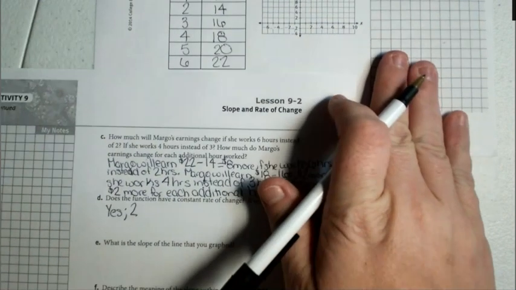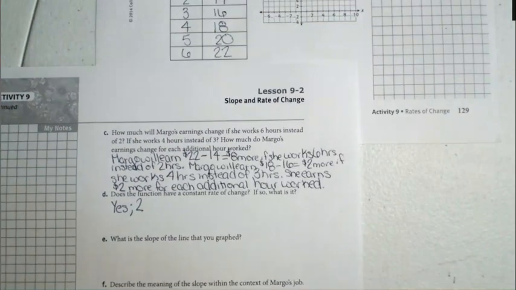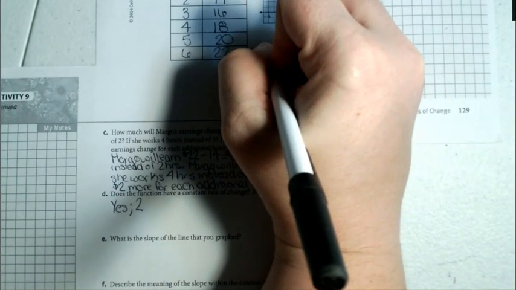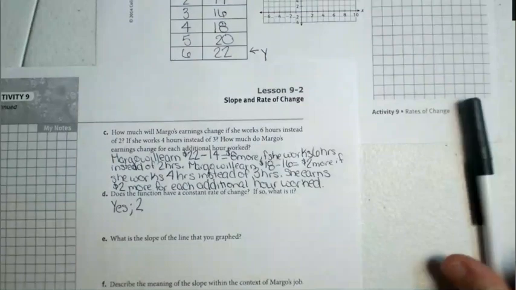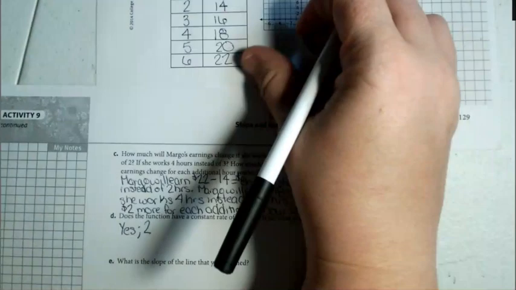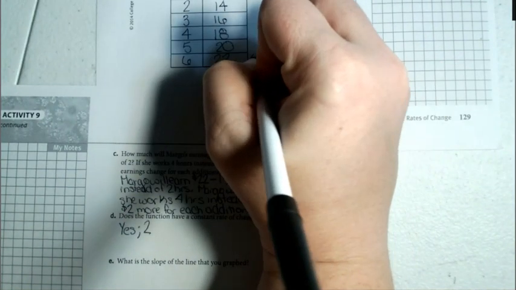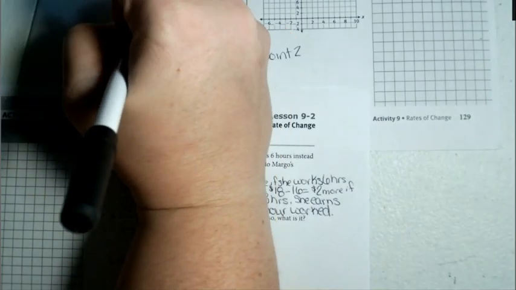What is the slope of the line that you graphed? Well, we can use any of the ordered pairs that we came up with. I'm actually going to do the 6, 22. I'm going to use this as point 2. And I'm going to use this one as point 1.